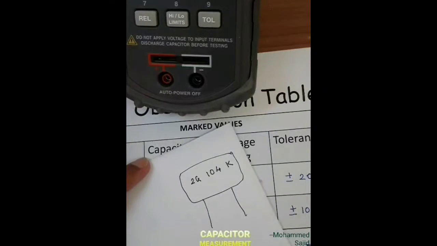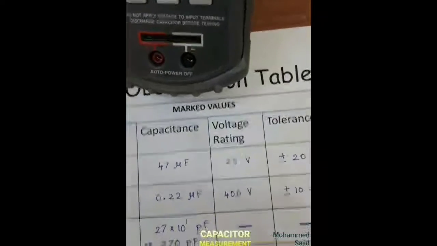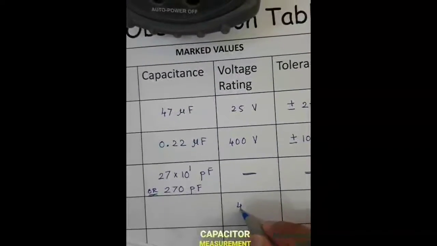Okay, for this capacitor, it's similar. 2G represents the voltage rating. And we know that the 2G code is for 400 volt. So first we will write the voltage rating for this. So voltage rating here is 400 volt.